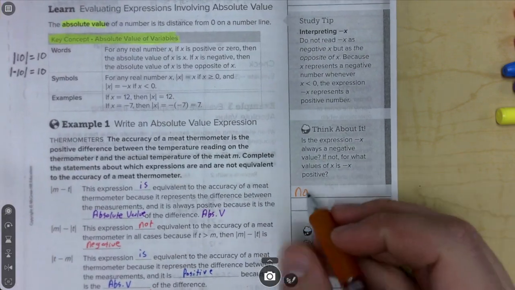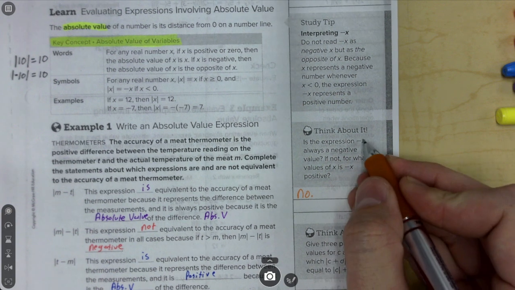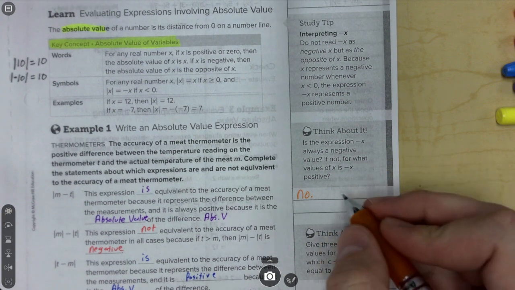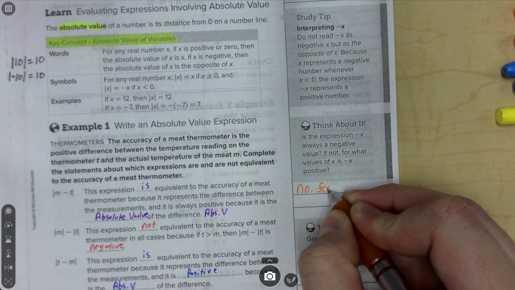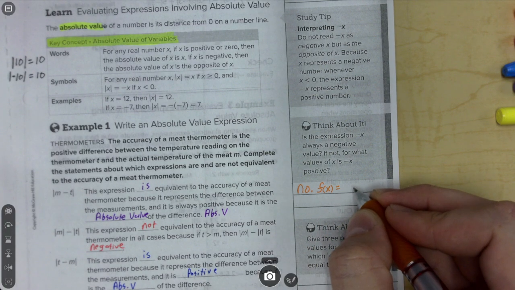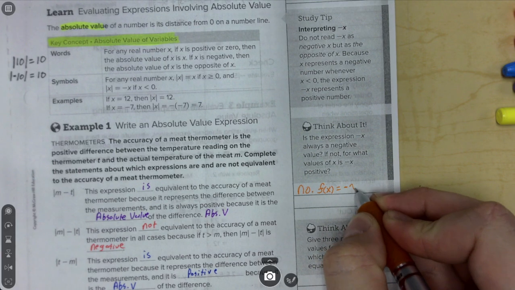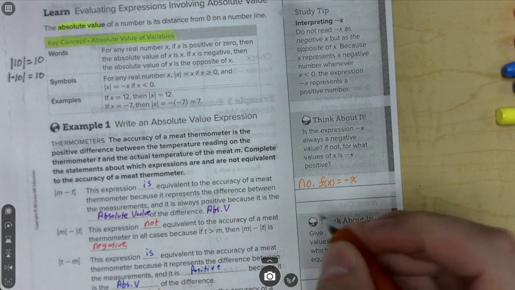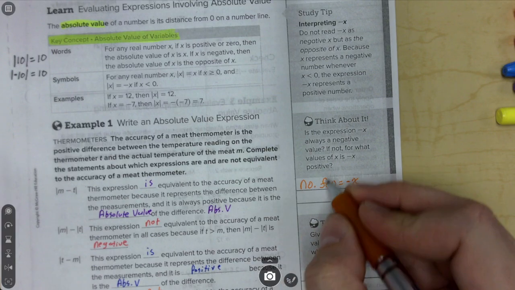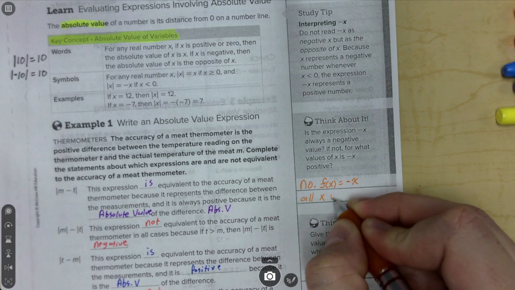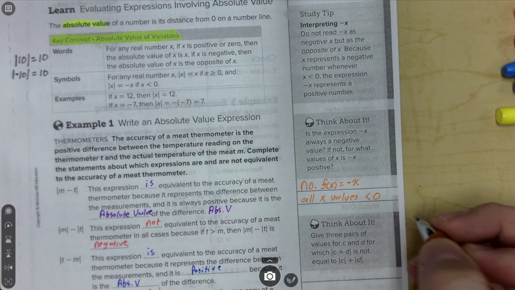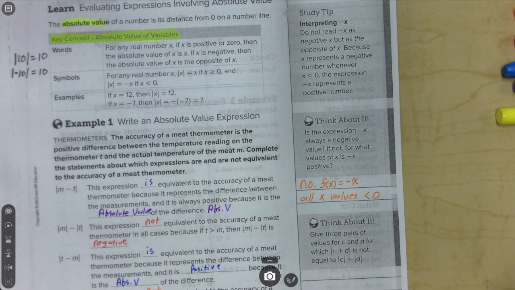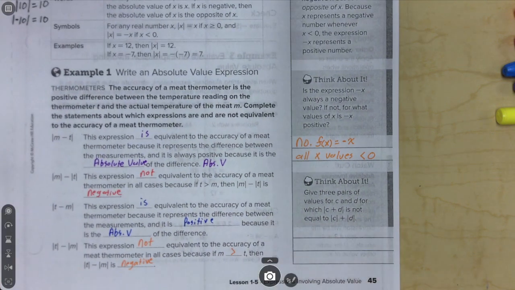Well, if we plug in any number less than 0, it'll spit out a positive value. So the way to think about it is we have some function of x such that it is negative x. What do we put in? If we plug in all x values less than 0, so any negative number, when you put it in, the two negatives become a positive, and we're done. And think about it.